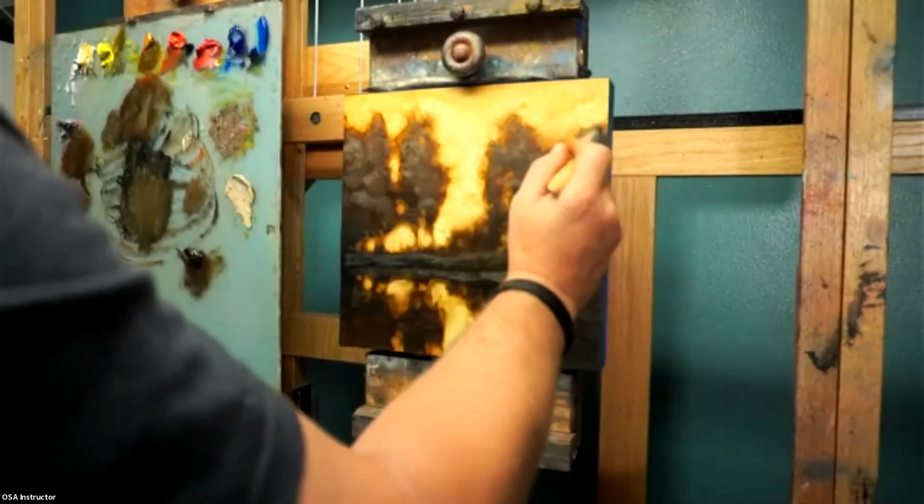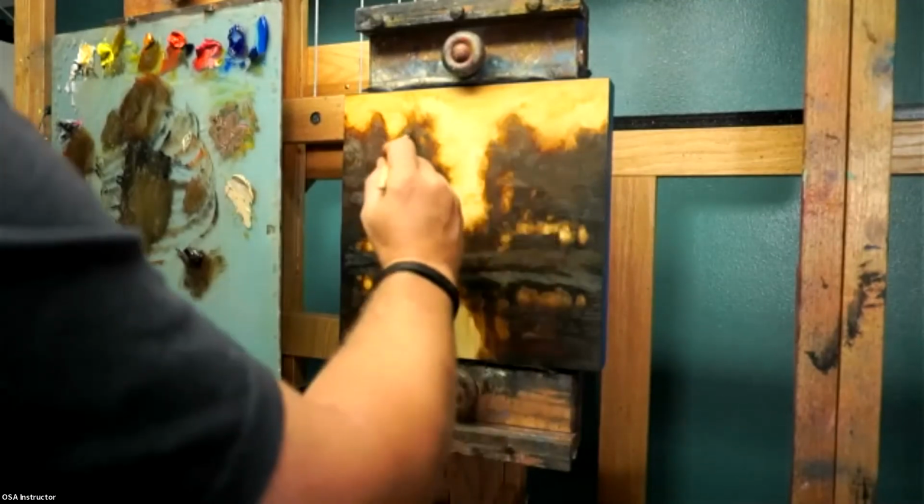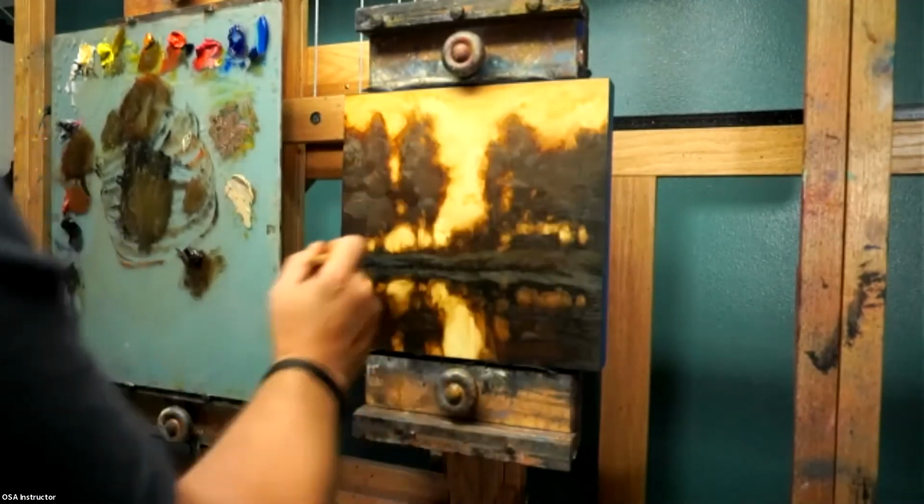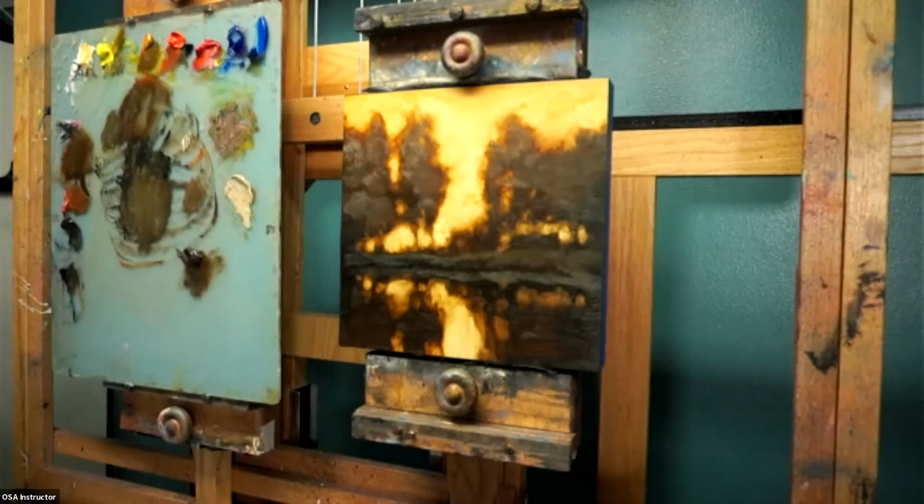What I love about it is you don't have to worry about what color green is that tree. No, yeah, exactly right.